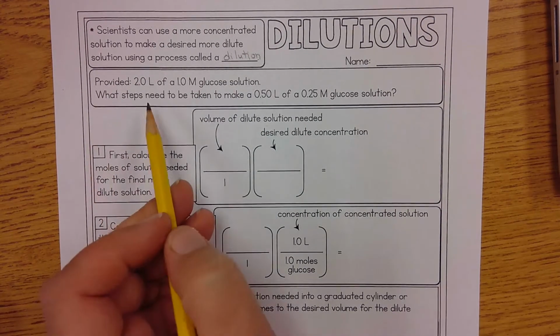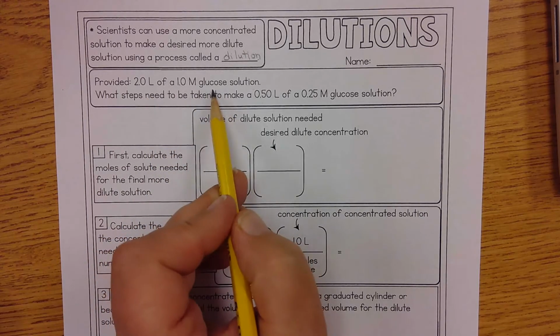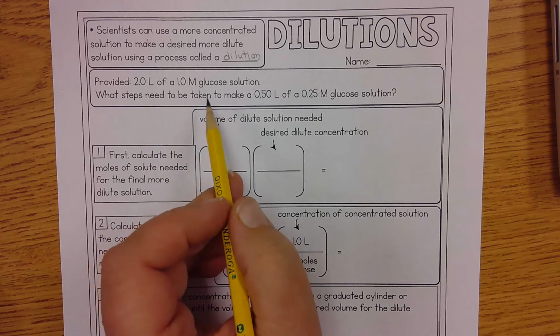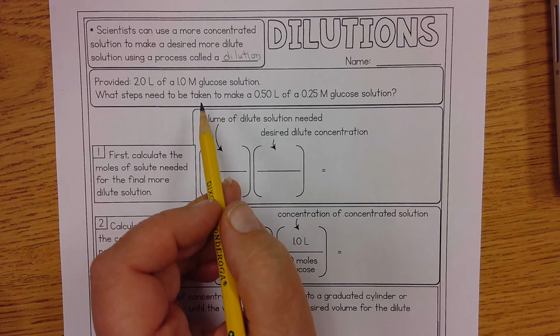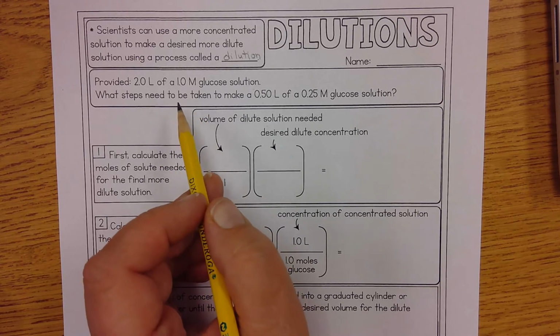So we're back to we made this 2 liters of a 1 molar glucose solution. That's its concentration. Well, we've made that. So we've got the 2 liters of it. You see the 2-liter bottle. So we got about that much of it, right?